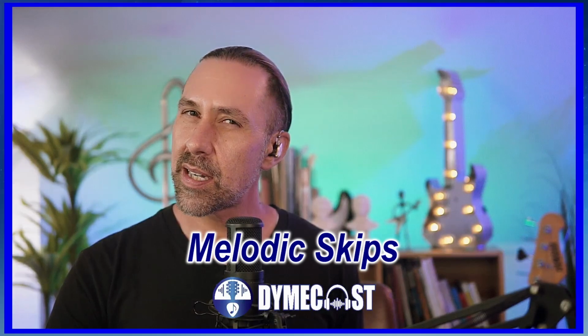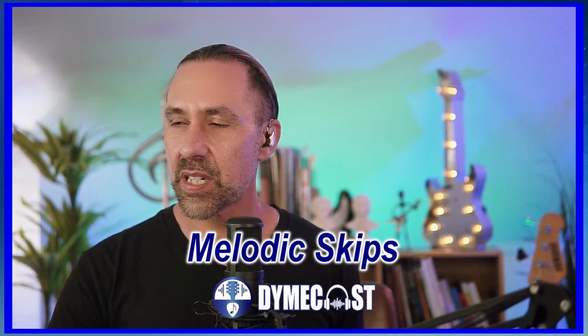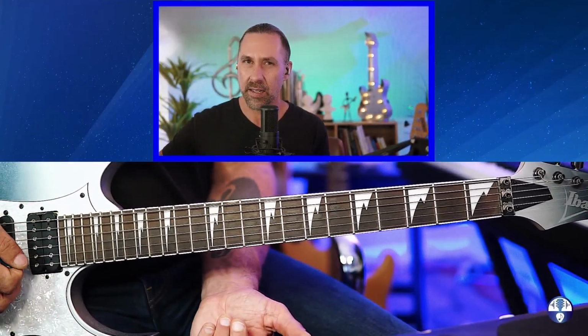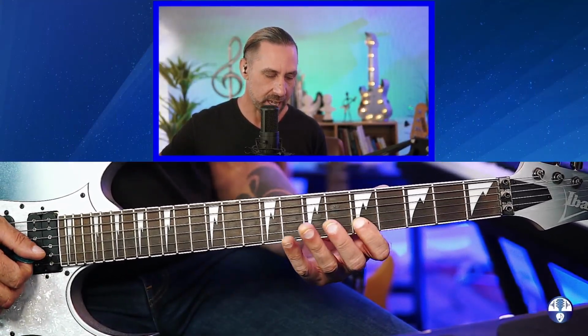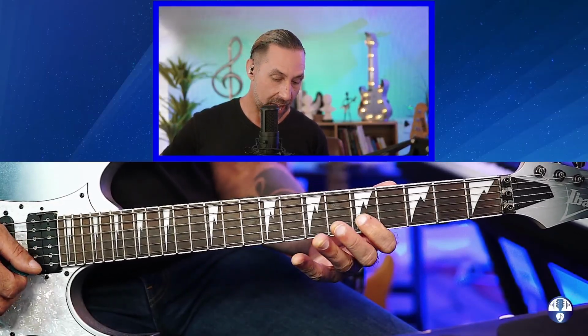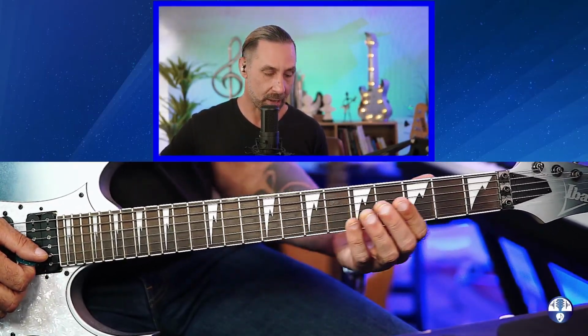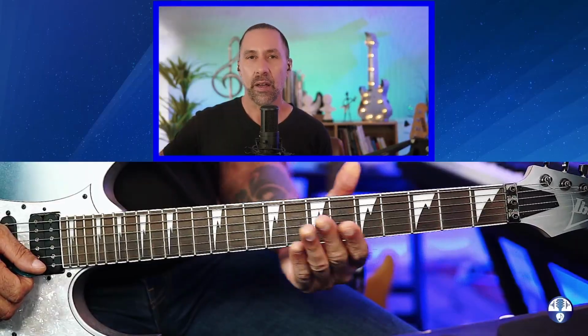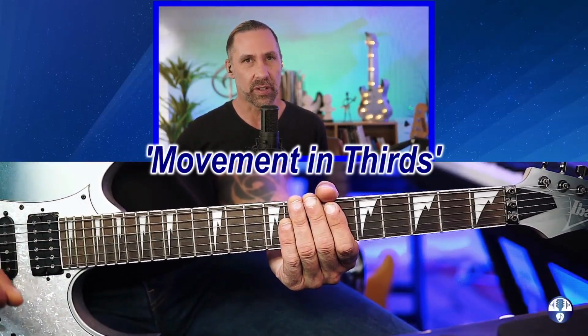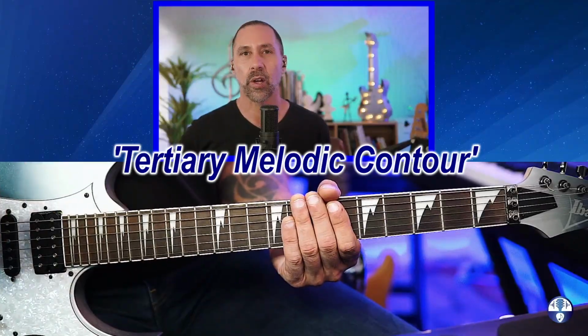Melodic skips are slightly larger than melodic steps, and they are based on the pitch distance of either 3 half steps or 4 half steps. And this could be ascending or descending. So a 3 half step skip up or down, or I could also do a 4 half step skip up or down. Now, the use of skipping pitch movement is often called movement in thirds or tertiary melodic contour.